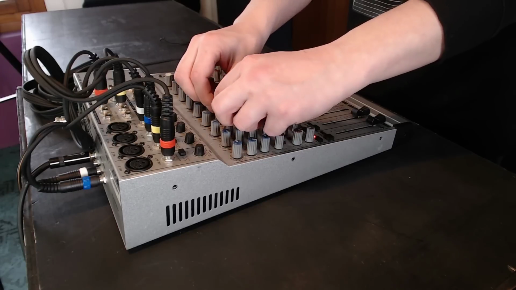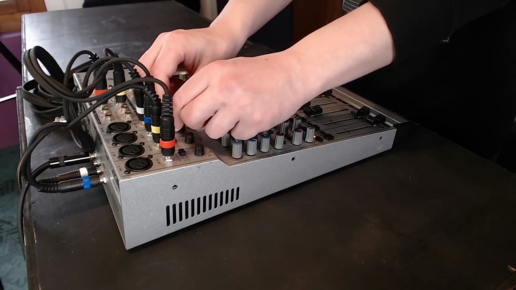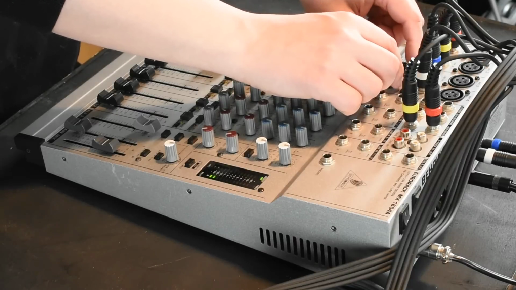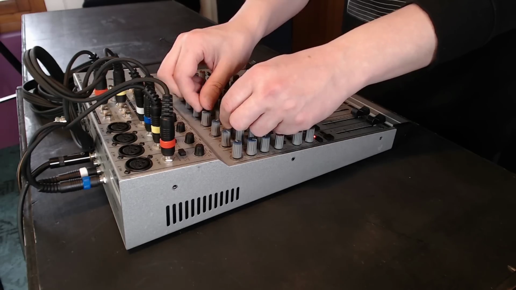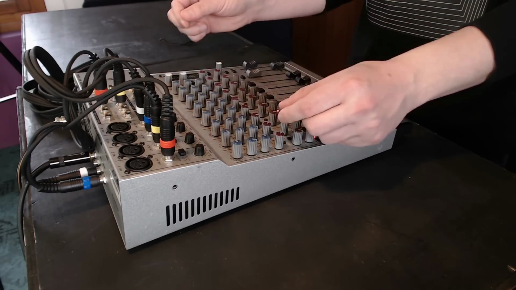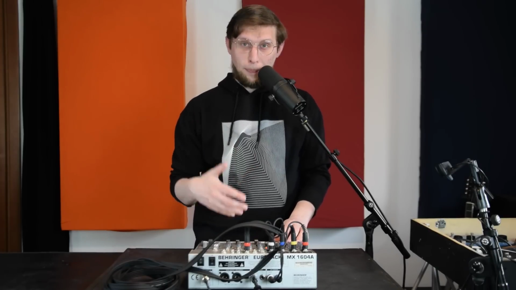Okay, here we have 2 different feedbacks combined together, and we can cross-manipulate each other. Then we can add the first feedback that we created.